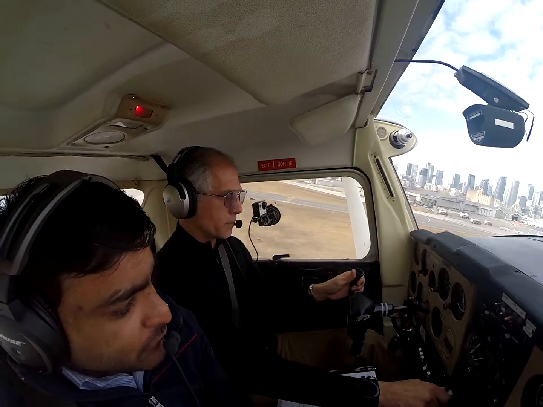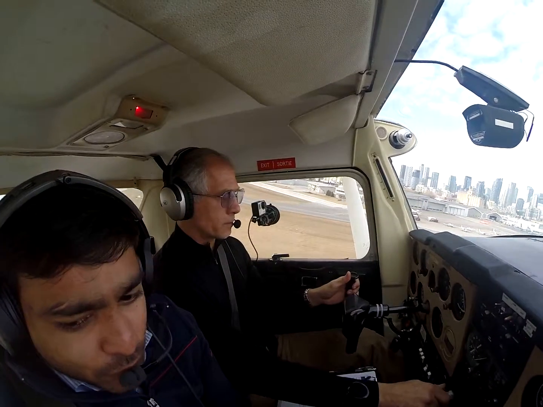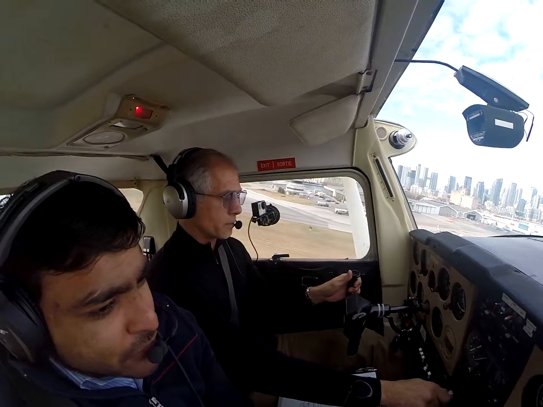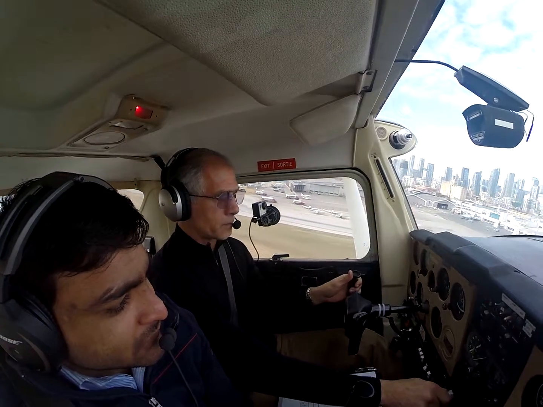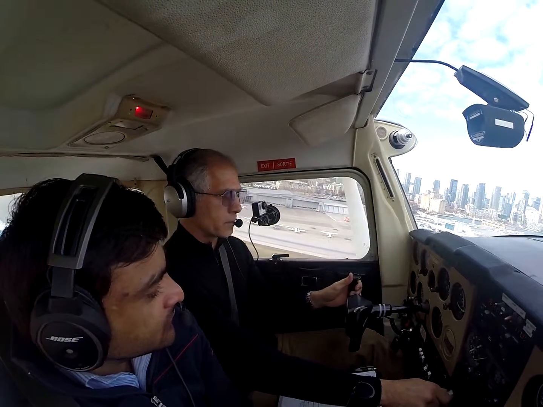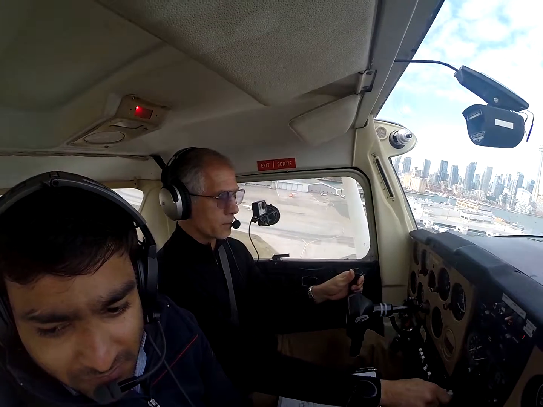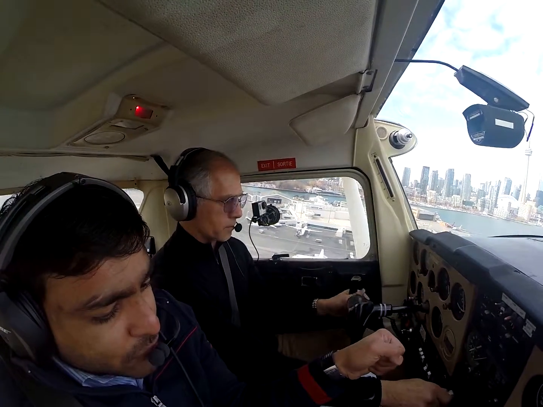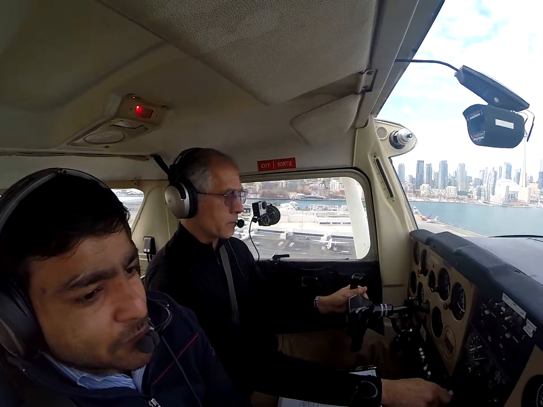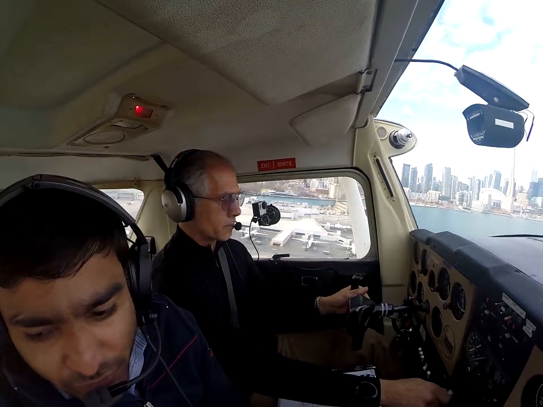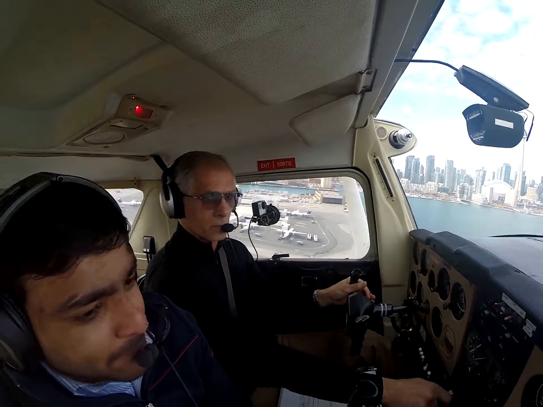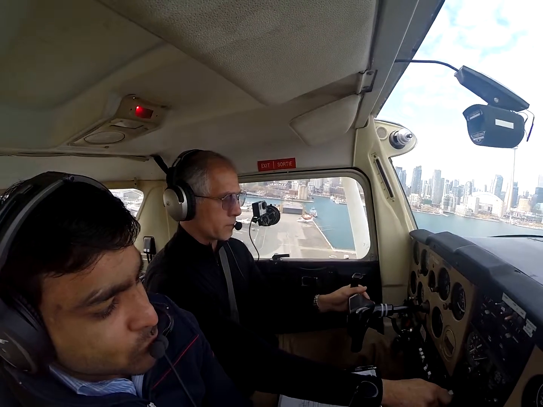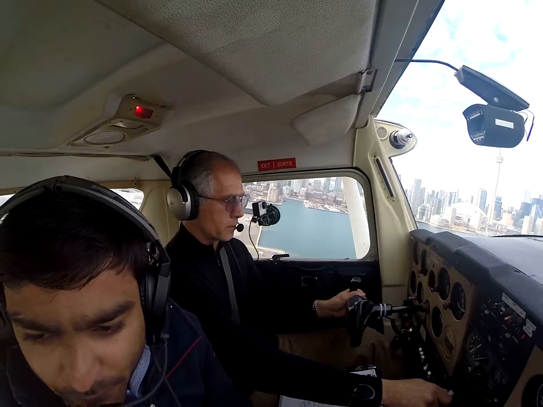Push nose forward a little. That's good. Hold it there. Nice. Okay, you cleared the obstacle. Push your nose forward. Perfect. 80 miles per hour, 70 knots. Very good. A little bit of right rudder. Perfect. That's good.